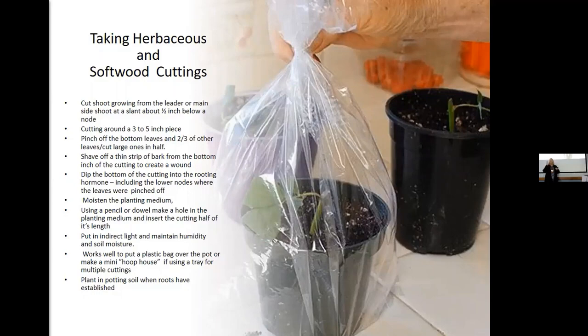And then you want to transplant that. You don't want to put that directly into your landscaping. You want to put that into a pot with potting soil so that it can really establish in the potting soil, then put it into the landscaping.